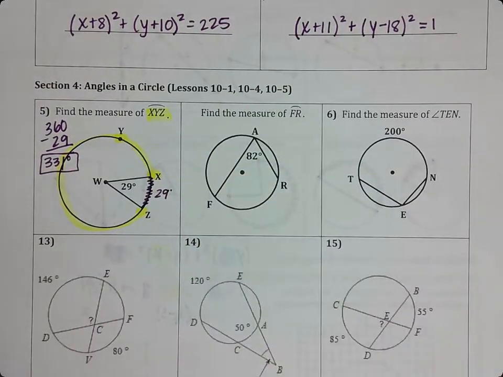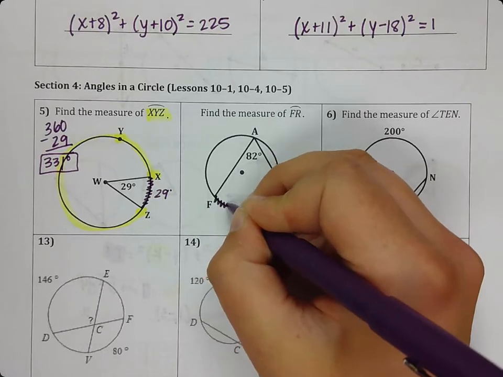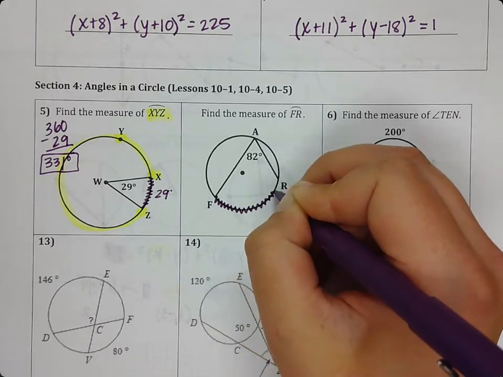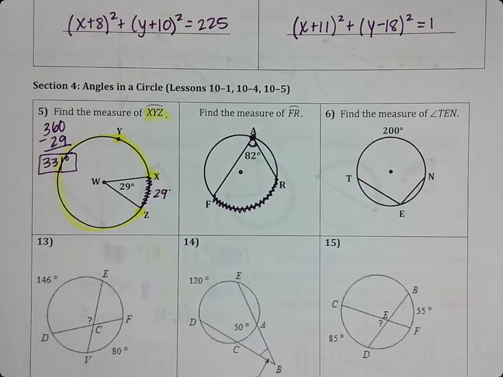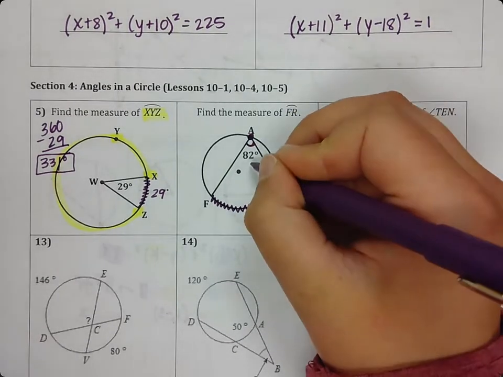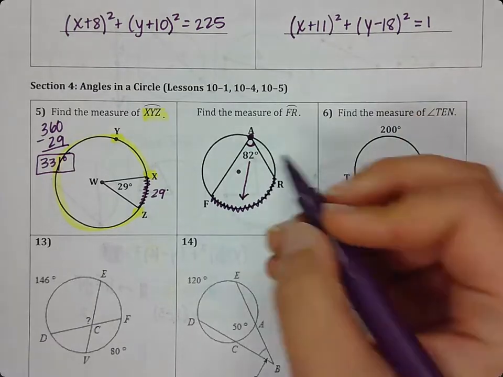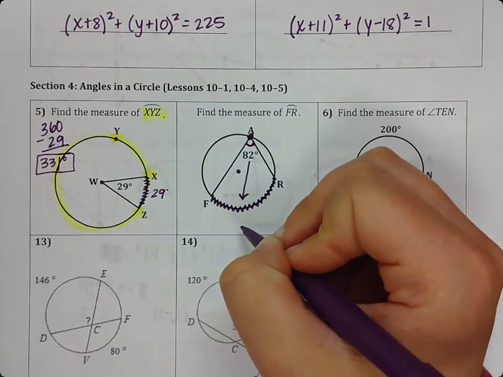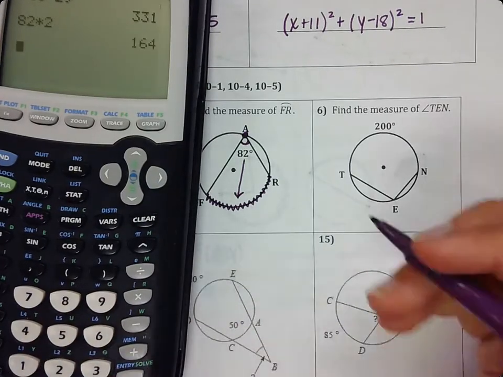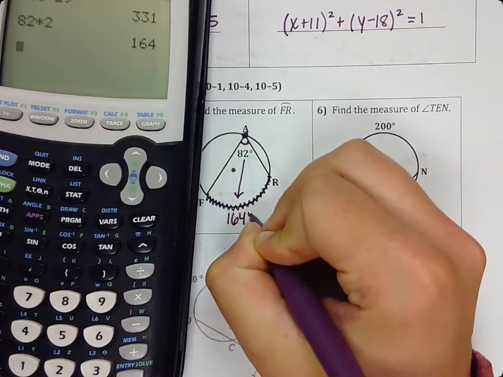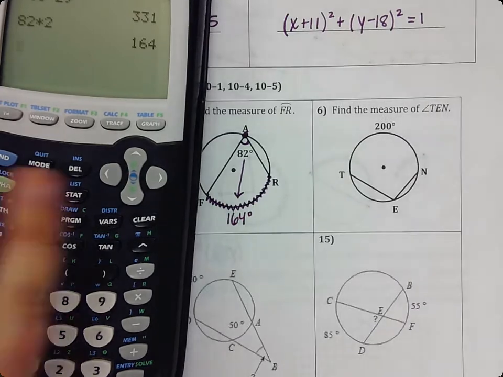Question number 2, or the one in the second box, we're trying to find this measure right here. Notice that the vertex of our angle is located on the circle. So this is the relationship where you just have to double the angle. If this angle is 82, to double it, I just multiply it by 2, and I get 164.